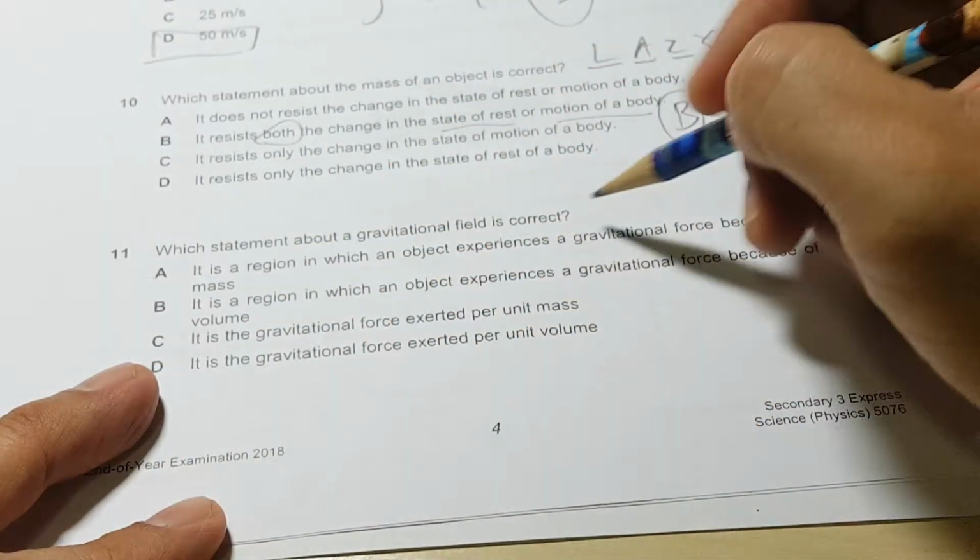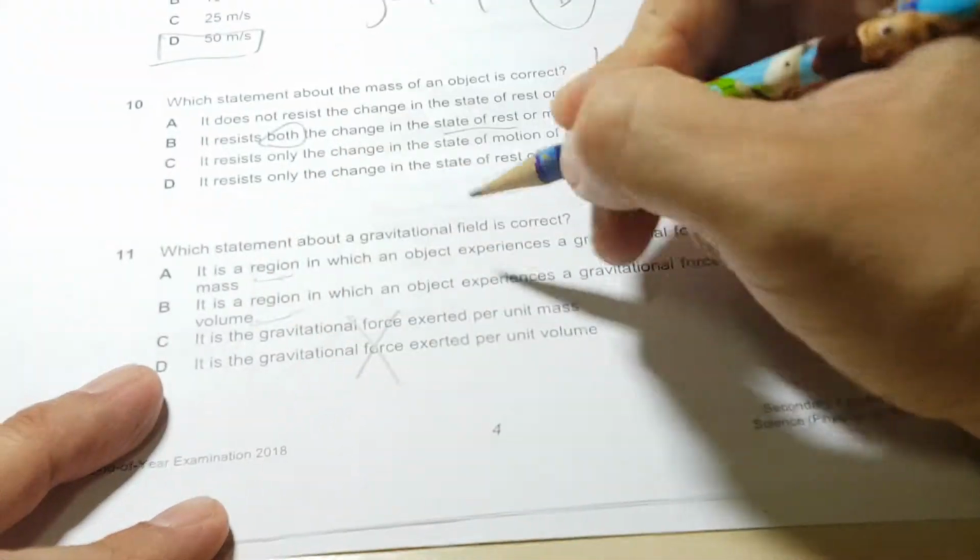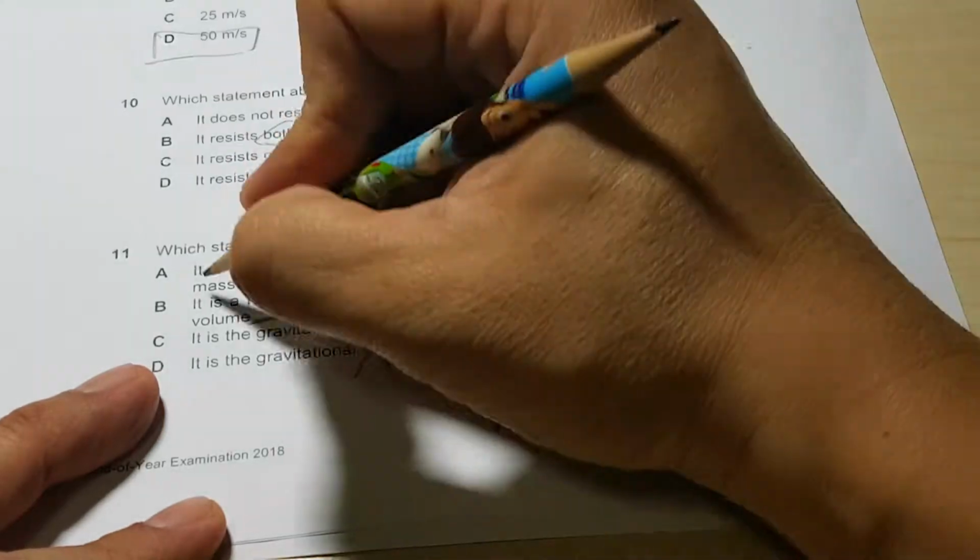Okay, question 11. Which statement about gravitational field is correct? It is not a force, but it's basically a region where an object experiences a force due to its mass.